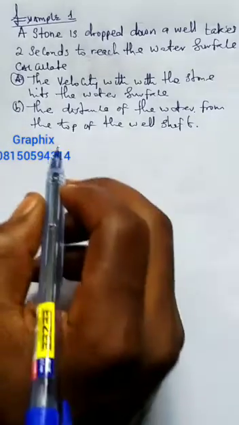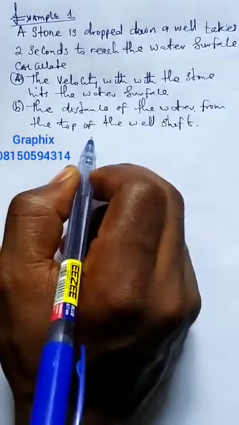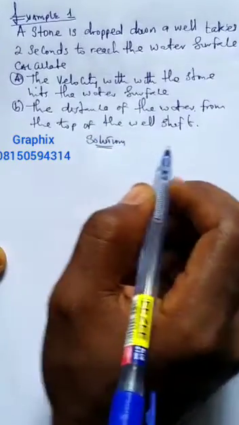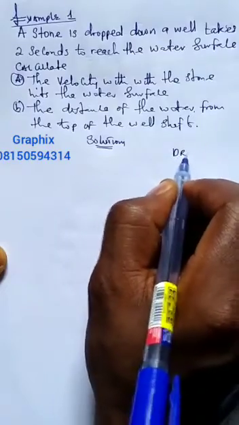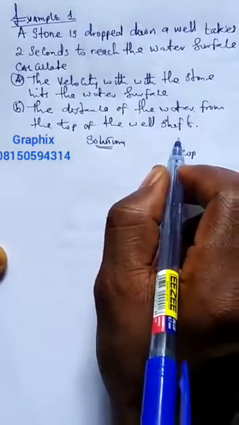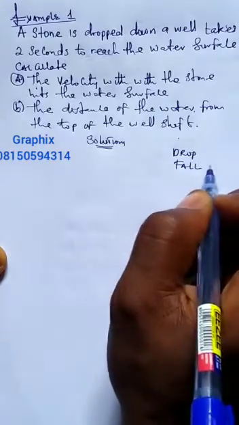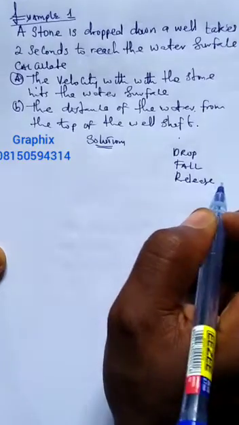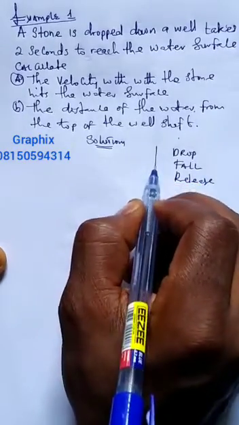Now this will tell you that you are dropping a stone, right? You're dropping a stone, it means it's motion under gravity because an object is falling from a height downward, right? So one thing I want you to understand is that whenever you hear a word like drop, like fall, or release, we know that they are all coming down.